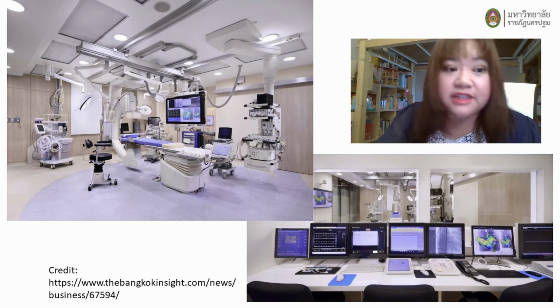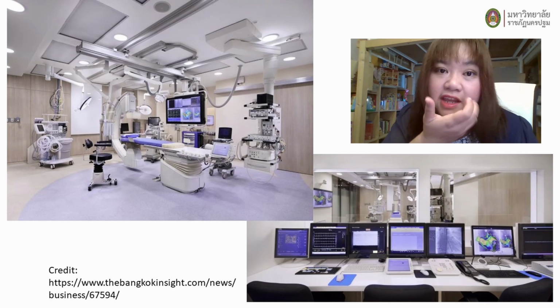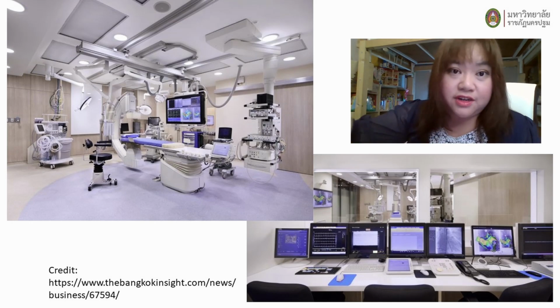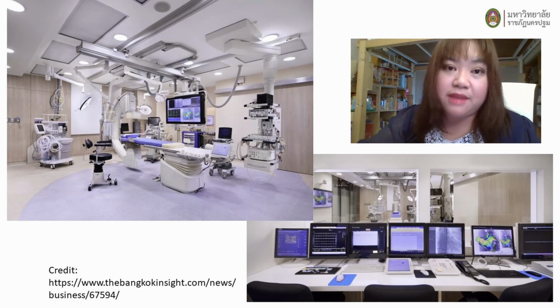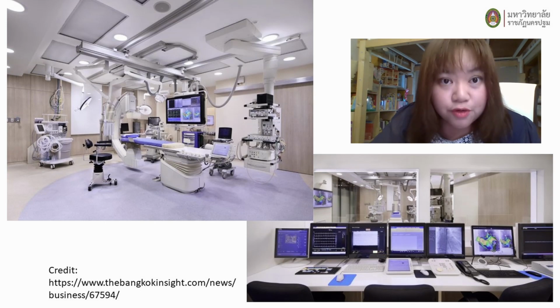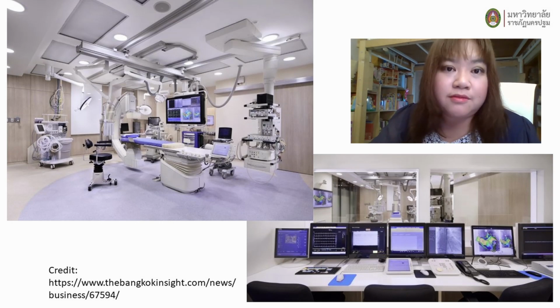Also, the doctor in Thailand can connect to a doctor in another country abroad, maybe a famous doctor. They can give advice to the doctor in this room via this system. The doctor will use the patient's information that comes from the computer, from the system too. All of this helps to provide a better operation.